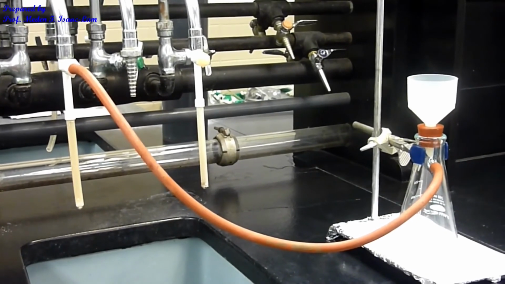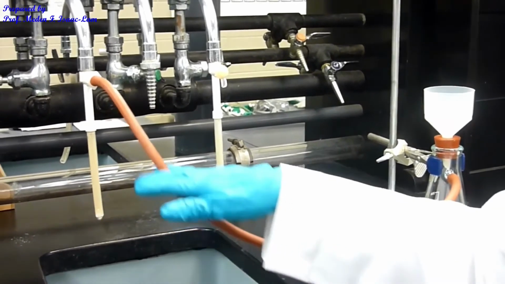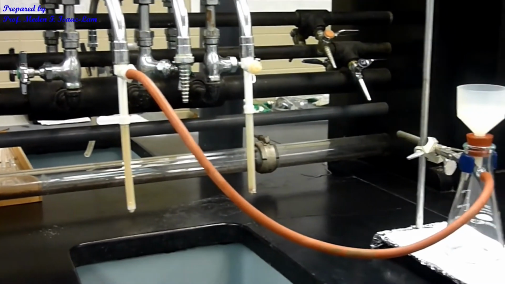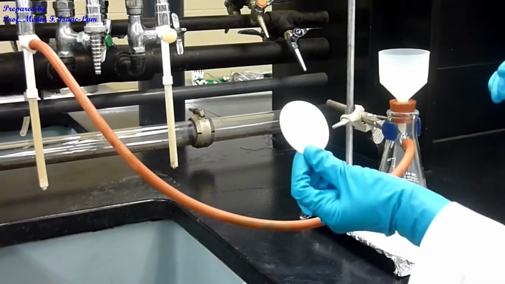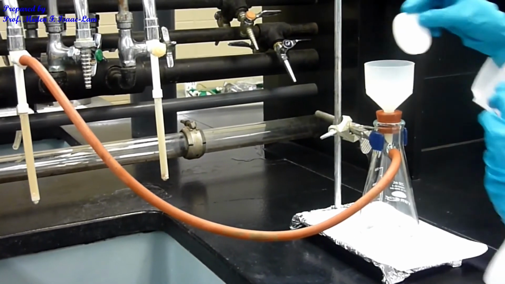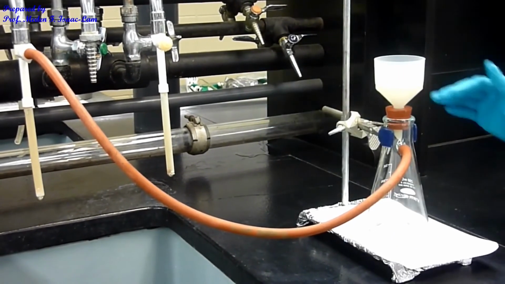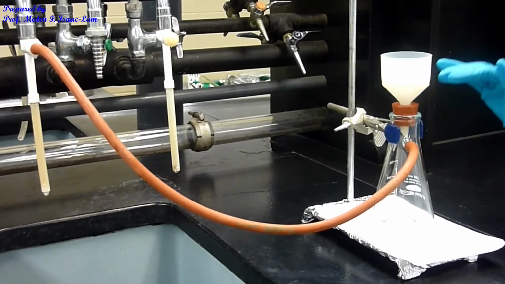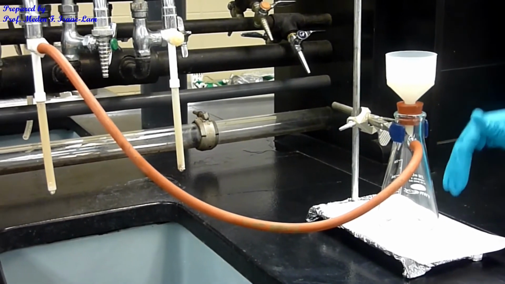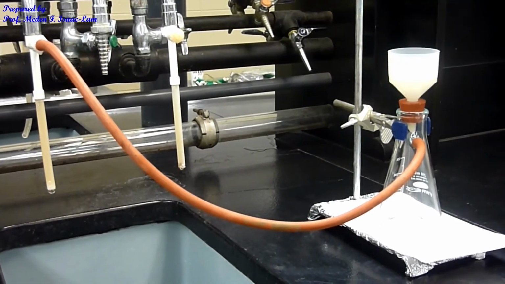This is the setup for vacuum filtration. It's connected to the water aspirator, and then we have the filter flask and the Buchner funnel. I'm going to put the filter paper I weighed inside, and when we're ready, we apply the vacuum and pour the solution in. The idea is for the filtrate to go through and the crystals to stay on the filter paper.